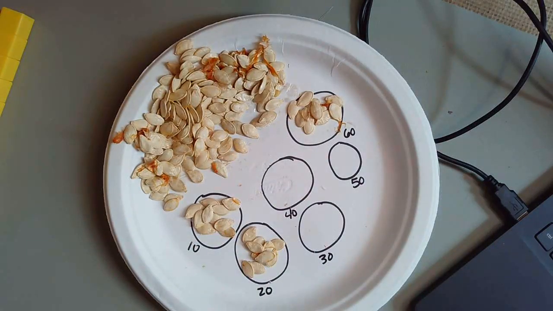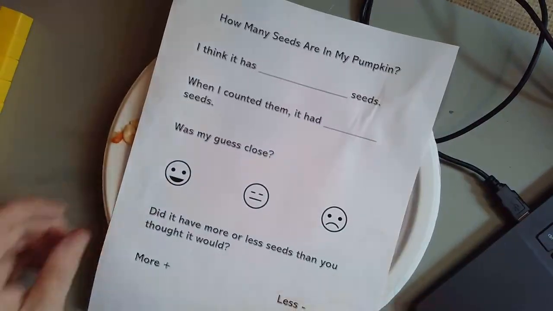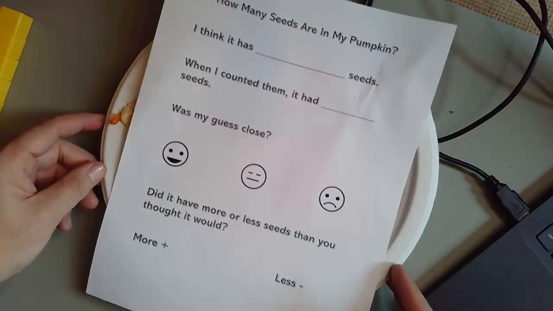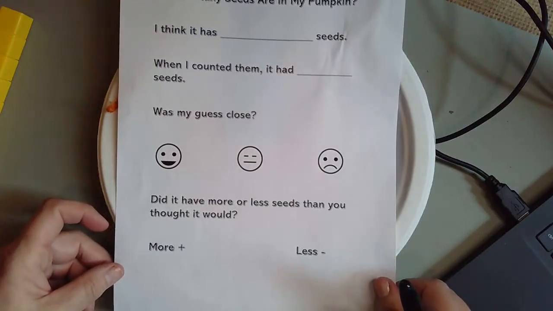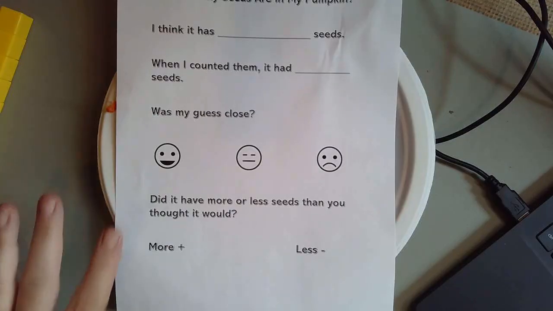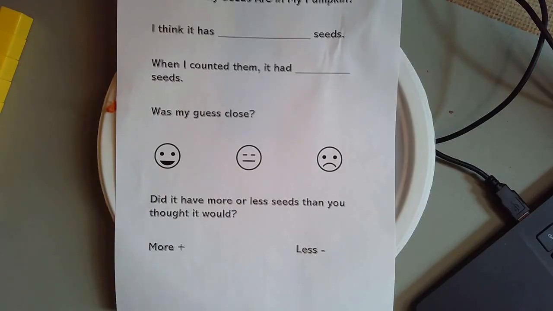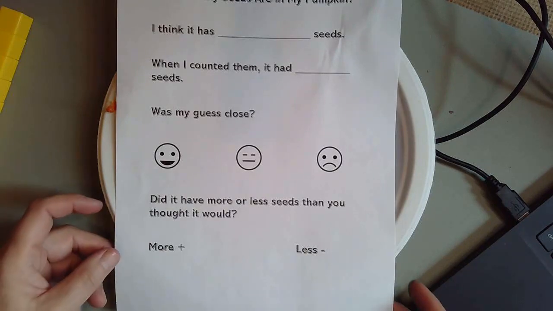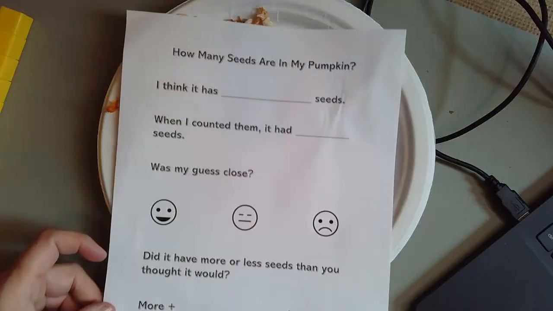All right, so then once they have all their seeds done, that's when they're going to finish filling out this form. And now I'm not super practiced yet at attaching things to my YouTube, but I am going to try to attach this form to my YouTube video. I will get better at this, but anyway, this is a form.